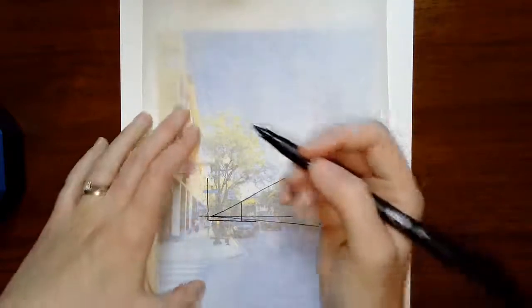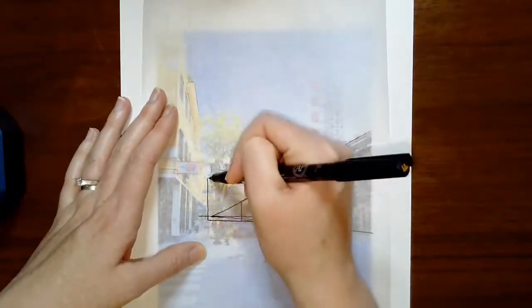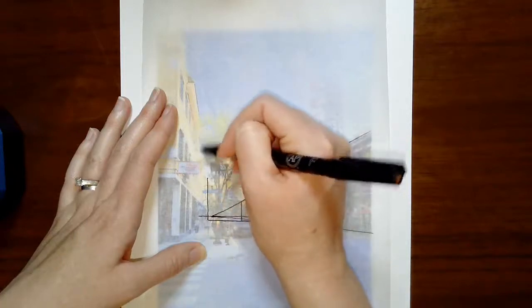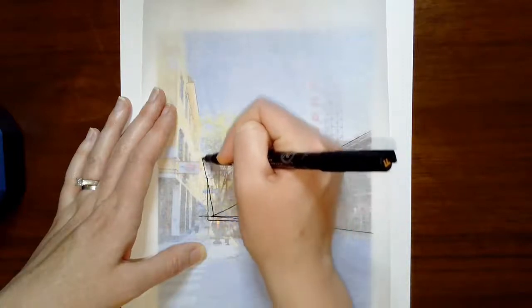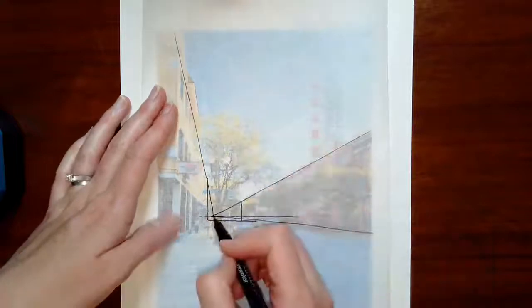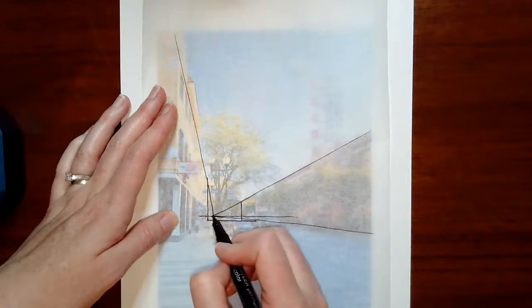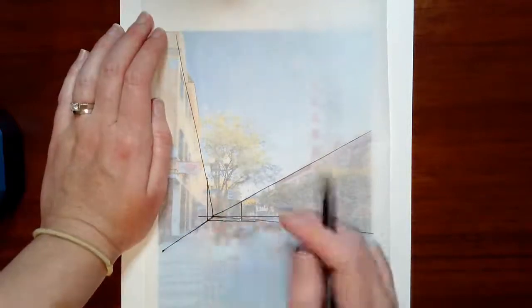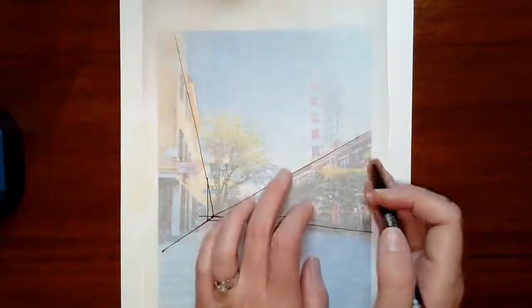Bring that out. And then same thing on this side. So it's going to be a much more severe angle, but I'm connecting my vanishing point to the top of this back wall line that I have, which is the edge of that building, and that's going to give me that nice perspective line there. And then same thing here through the bottom where the back wall meets the ground. It's going to come right on out. Okay, so that's starting to give me the structure that I need.